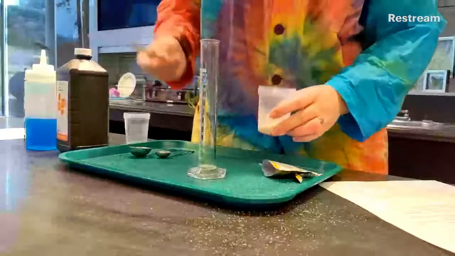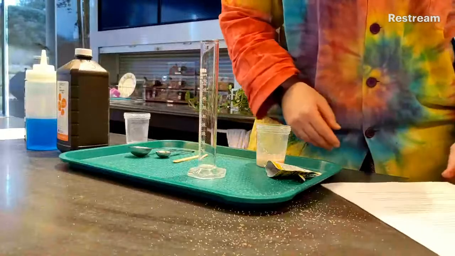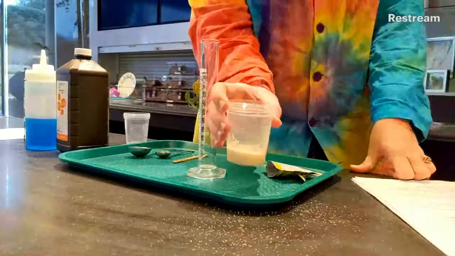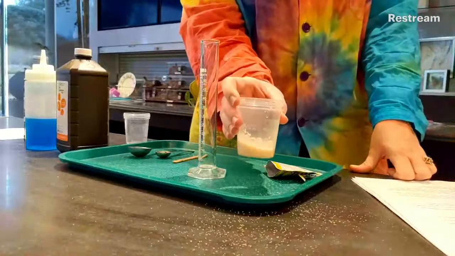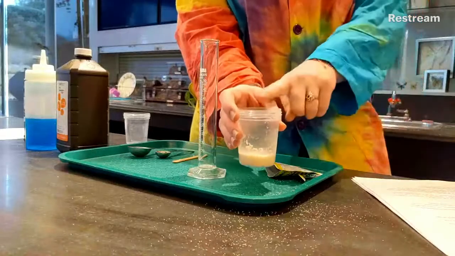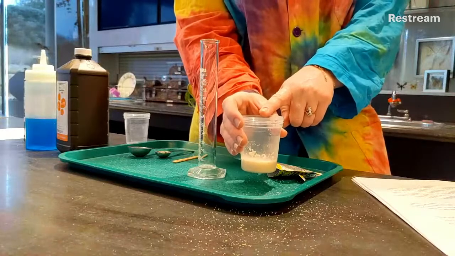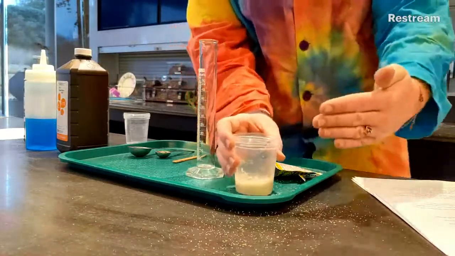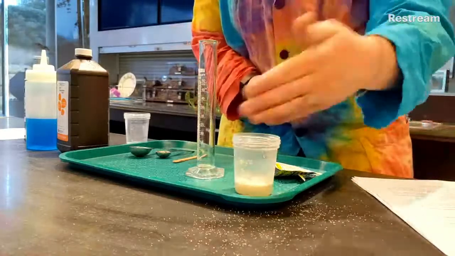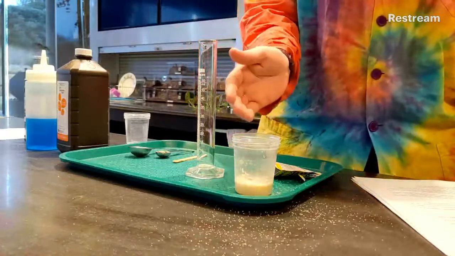All right. The next thing that I want to do is begin to add some of my other materials. While I'm gathering them, what I'd like you to do is take your cup of yeast and smell it. Now in science, we don't want to stick our nose into the containers we're using. Instead, we want to use a technique called wafting. So you're going to take your hand right here and gently fan the smell up towards your nose. And see, what do you think this yeast smells like?